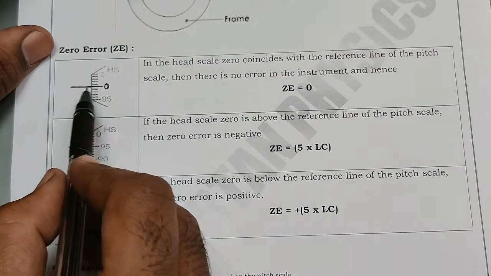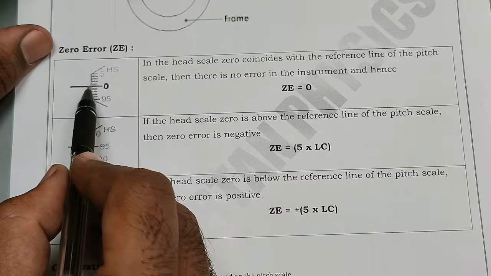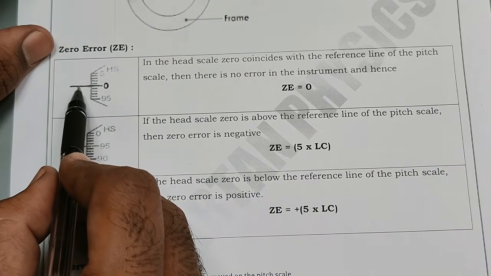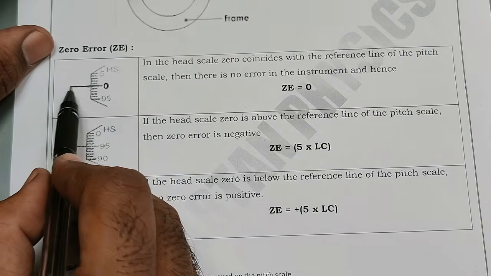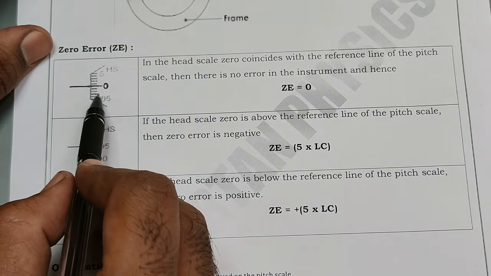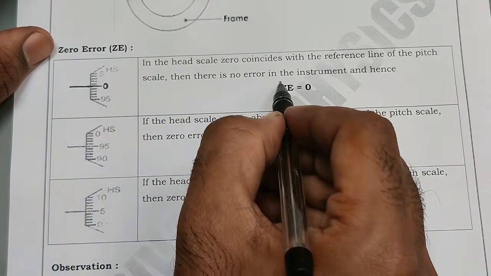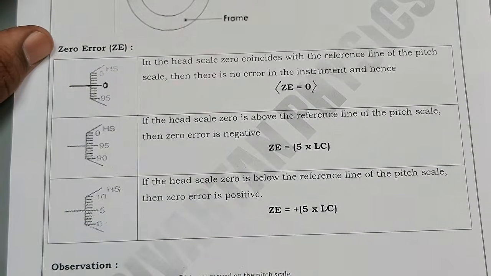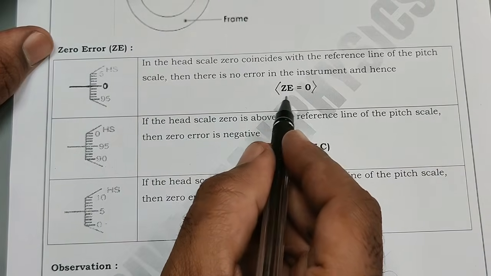firmly, at that time, observe if the zeroth division of the head scale is coinciding with the reference line of the pitch scale. If the zeroth division of the head scale coincides with the pitch scale reference line, then how much is the zero error? Zero error is zero. There is no zero error.